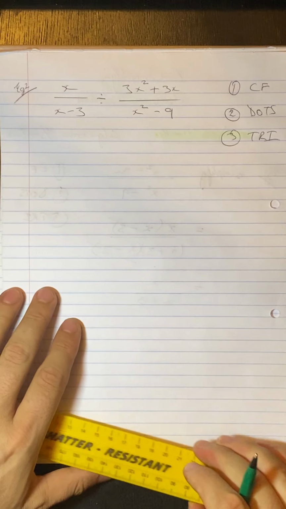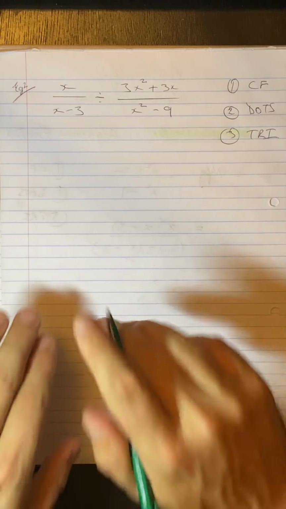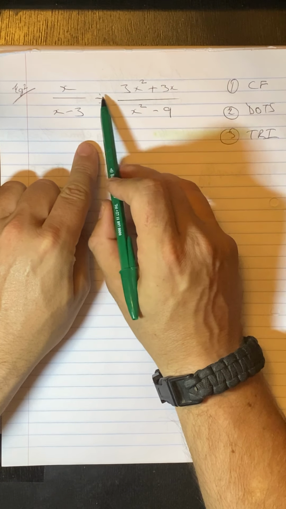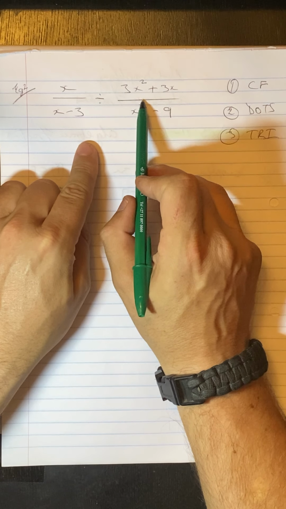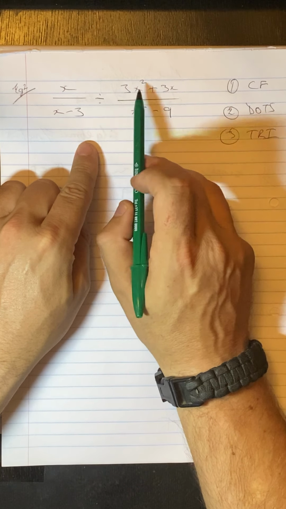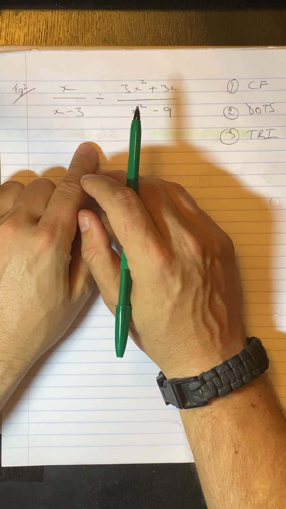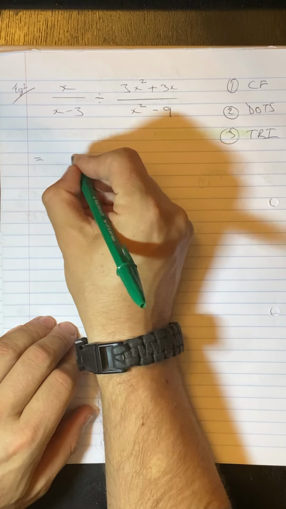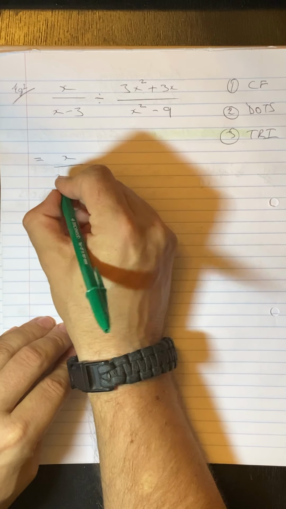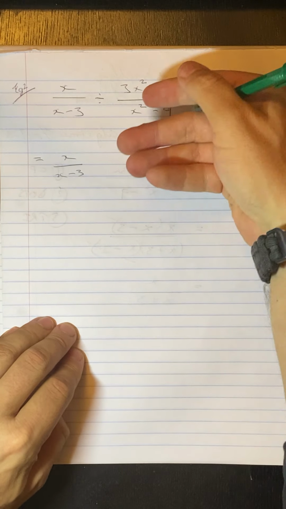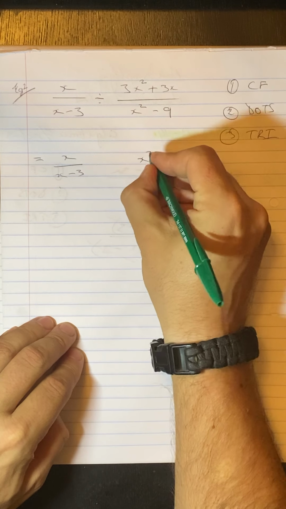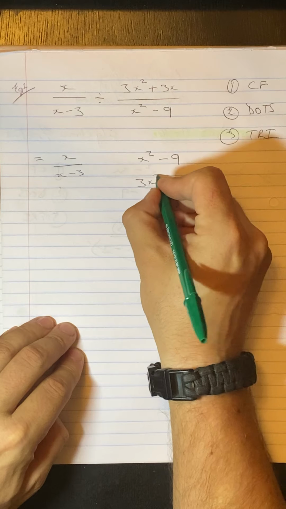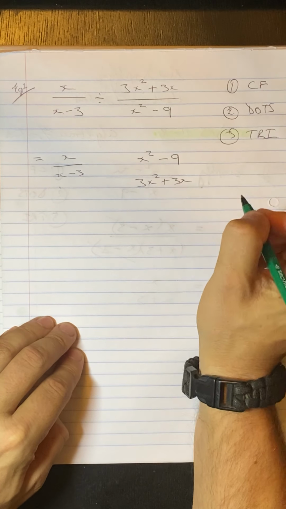Okay, I am going to treat everything separately. First of all, I want to get rid of this division by a fraction. So you know if you're dividing by a fraction, it's either keep, change, flip, or tip and times. So before I factorize anything, I want to do that. So we flip this one, and it becomes x squared minus 9 over 3x squared plus 3x.